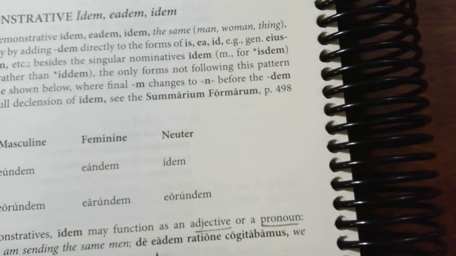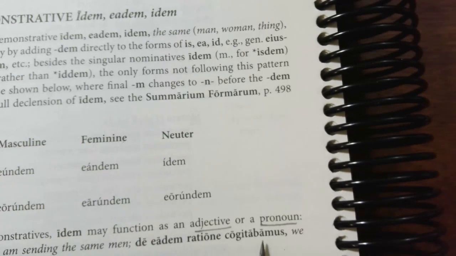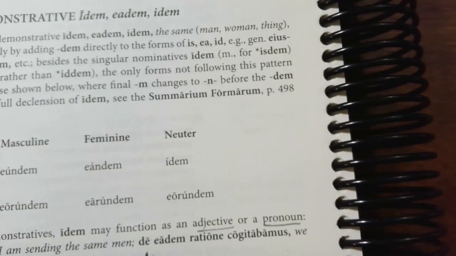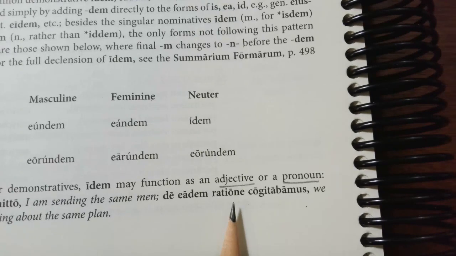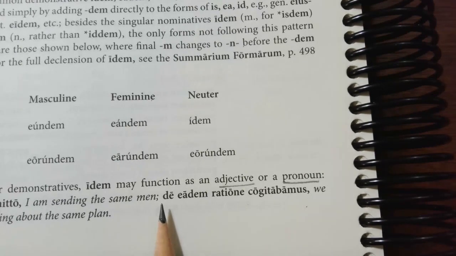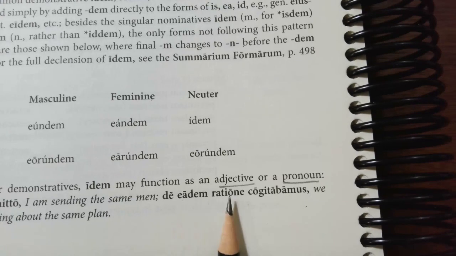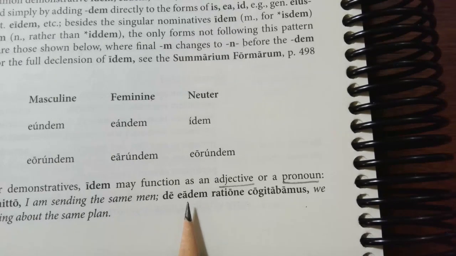De eadem ratione cogitabamus. Okay, we were thinking about the ablative thing, namely the reason. All right, they translated here as plan, which is fine. We get the word rationale from this, right? So they were thinking, de is preposition plus ablative. We have ea, ablative singular feminine. Ablative singular feminine from the third declension, ratione. This is basically first declension.